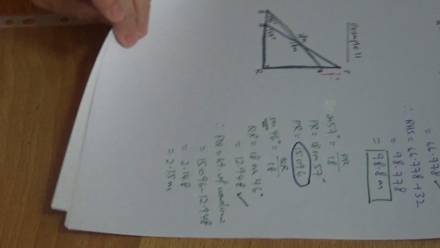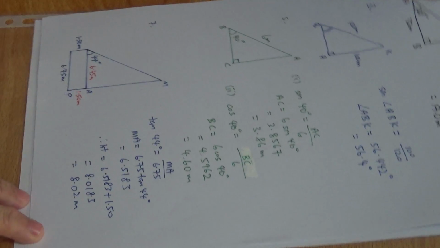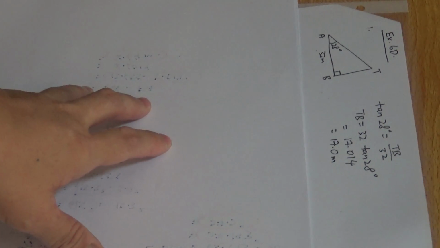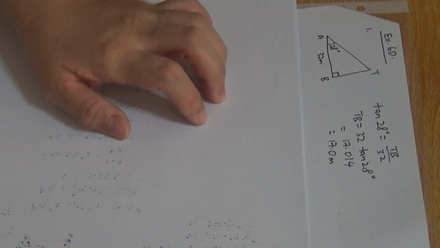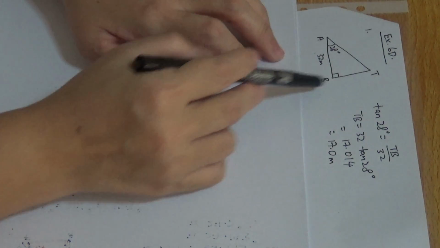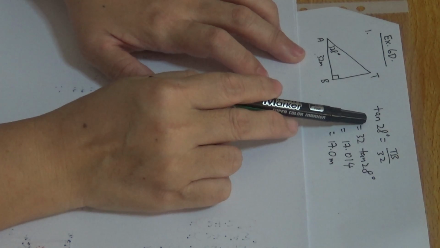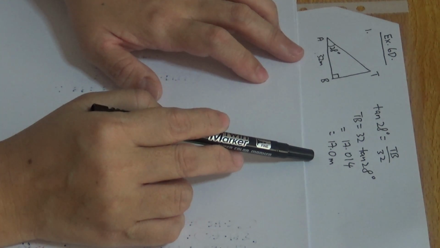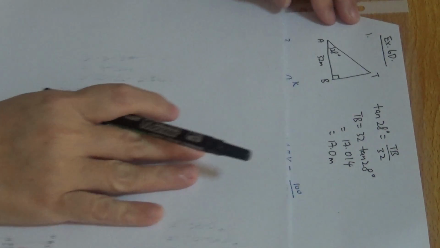Okay, next I am going on to the homework that I've given for exercise 6D. Alright, check out your foolscap paper so that I can go through the answer with you. Alright, now question number 1. They ask you to find the height of the Christmas tree, which is TB. So I use tangent, I apply and I calculate. I'll get 17.0 meters.